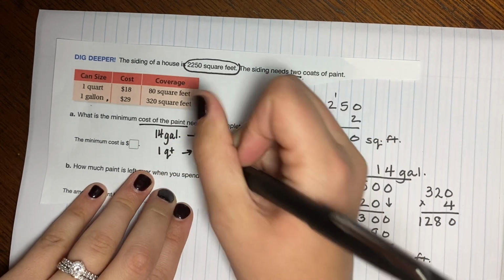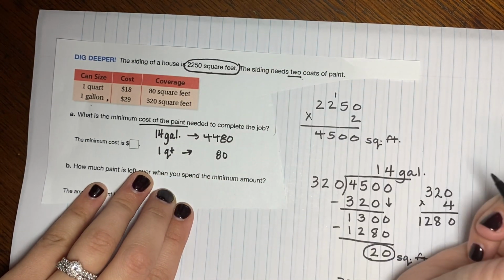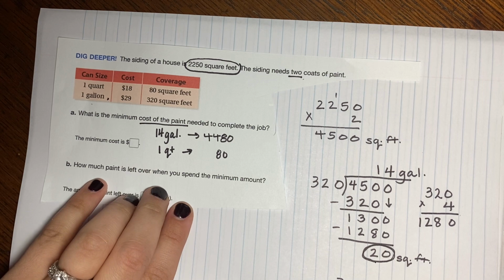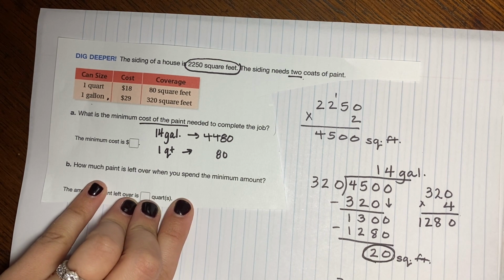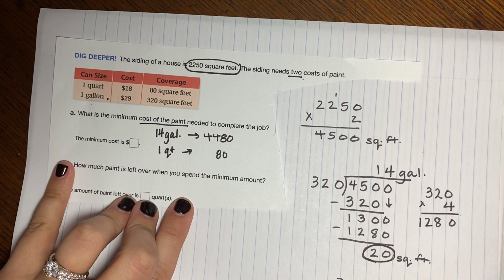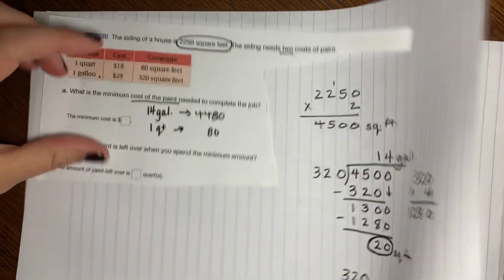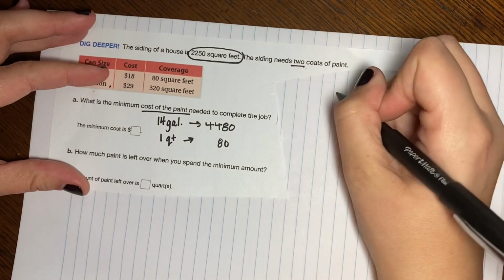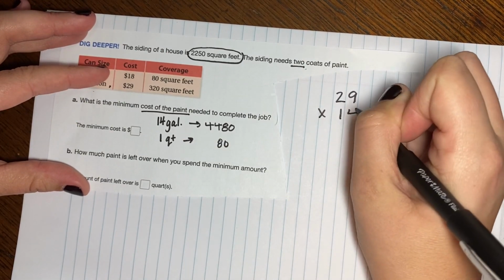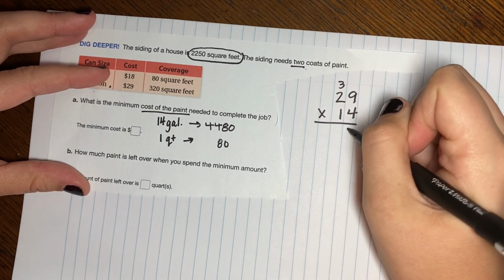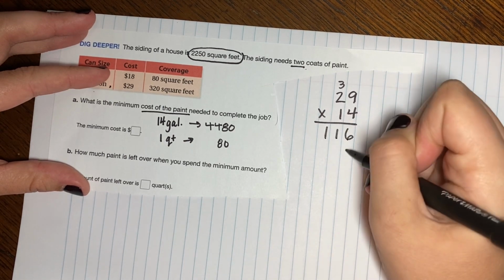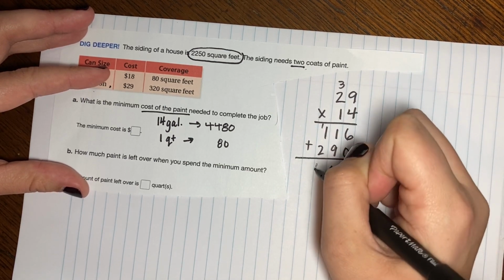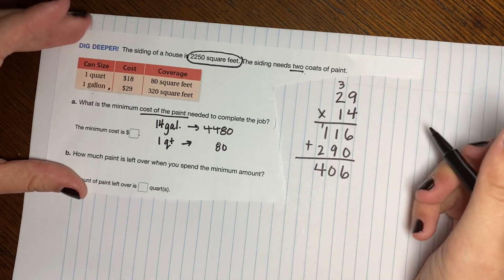A quart actually covers 80 square feet. And I only need 20 out of that 80 square footage. All right, so now this is asking me for cost. Well, if I buy 14 gallons at $29 a gallon, that's going to be $406.